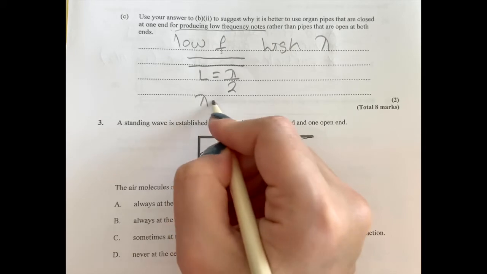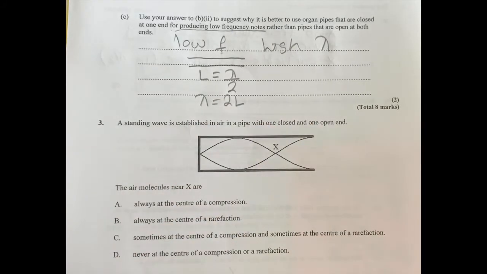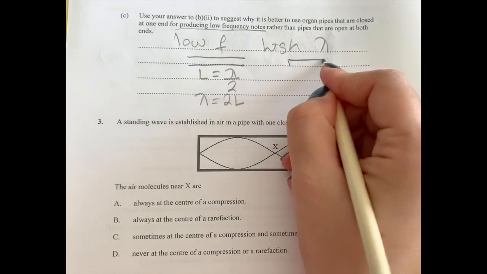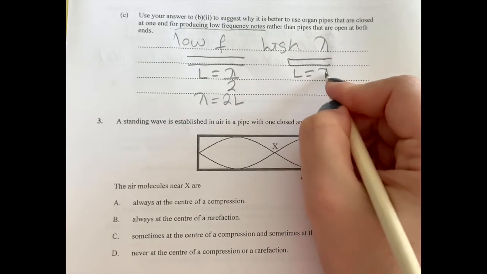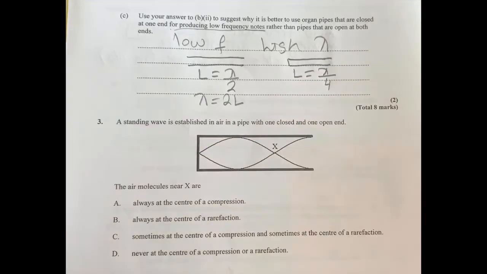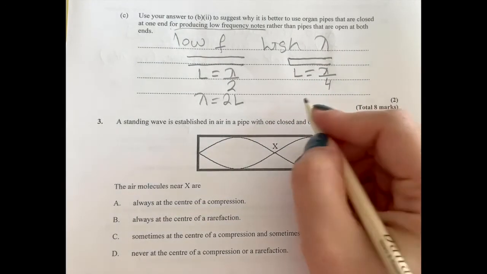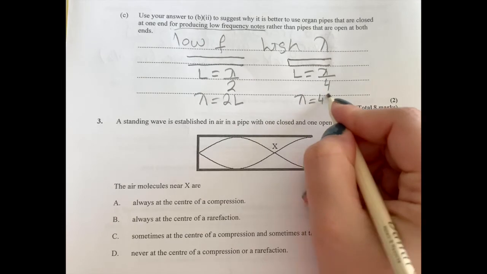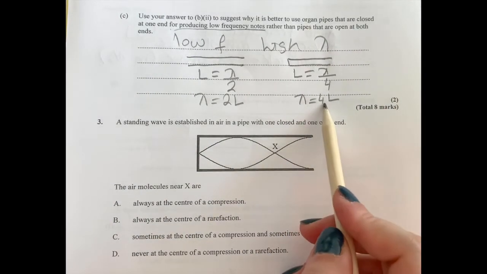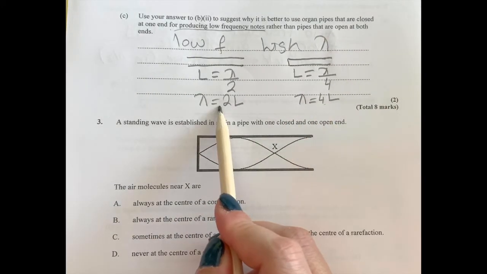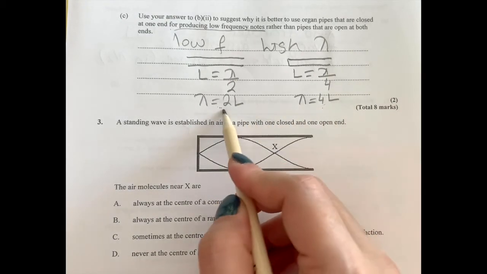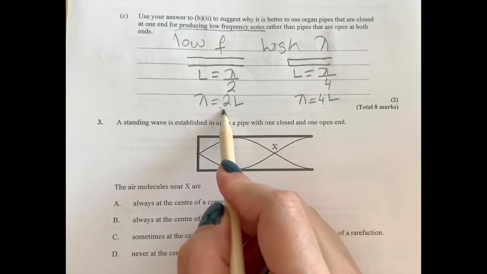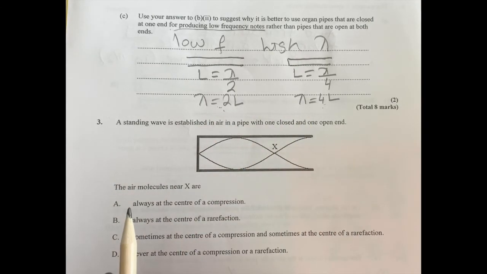So this wavelength would be twice the length of the pipe. If one end of this pipe is closed, that same length would be a quarter of a wavelength formed for the standing wave. So that wavelength would be 4L. We have double the wavelength of this case, which means the frequency here will be much lower than the frequency here, actually half to be specific.